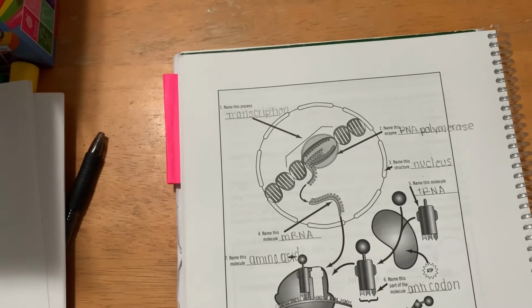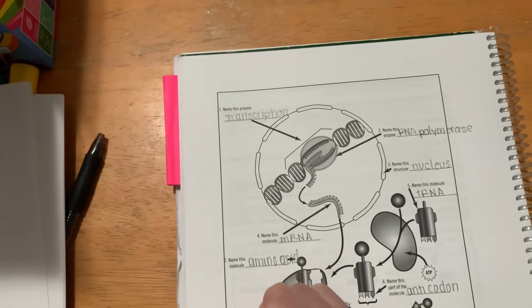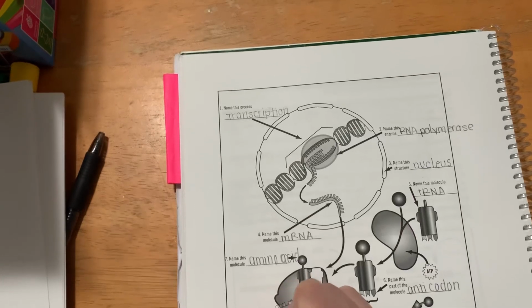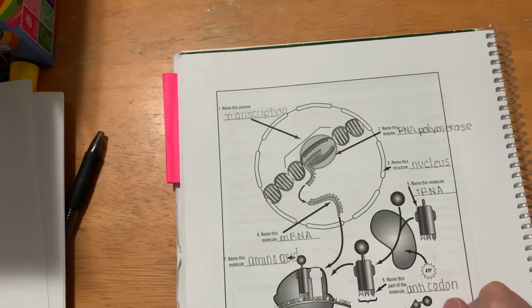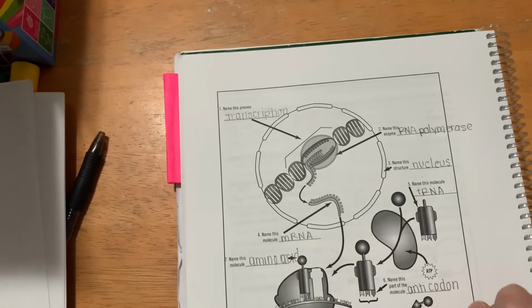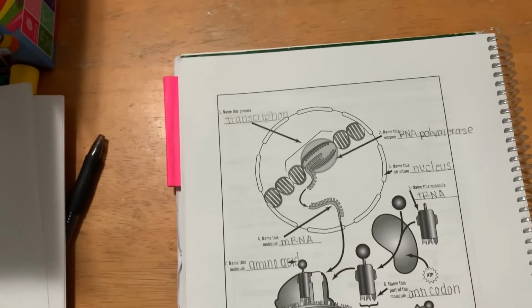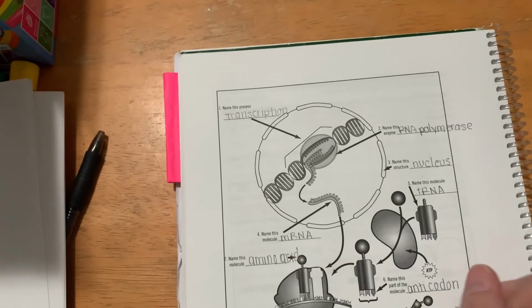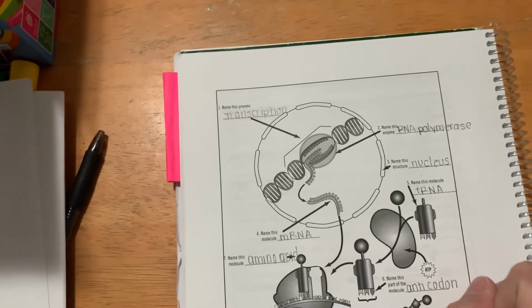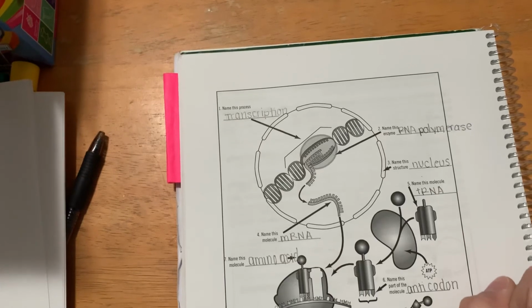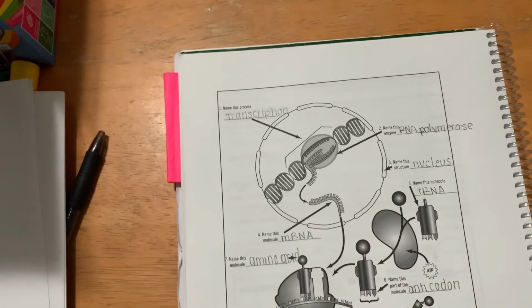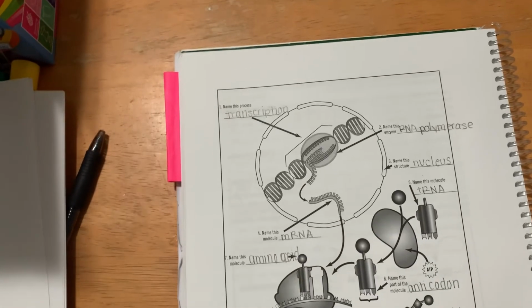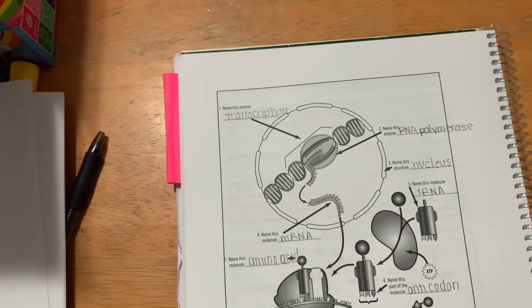Number 8, it wants you to name this organelle. This is a ribosome. Number 9, it wants you to name this part of the organelle. This would be the A site. Number 10, it wants you to name this chain. This is a polypeptide chain. And then it wants you to name this process. This entire process is called translation.